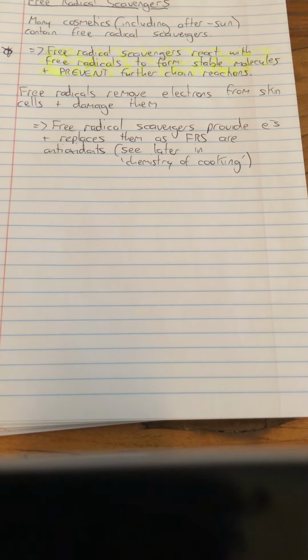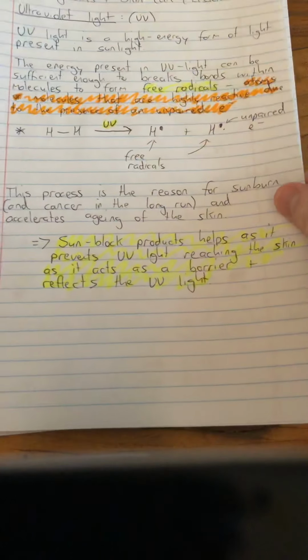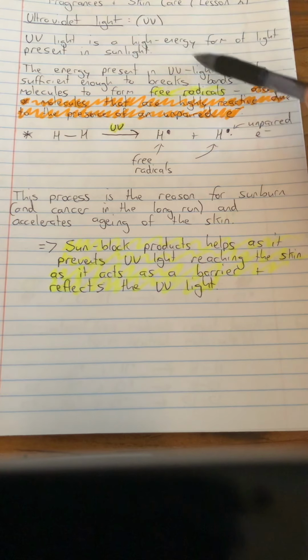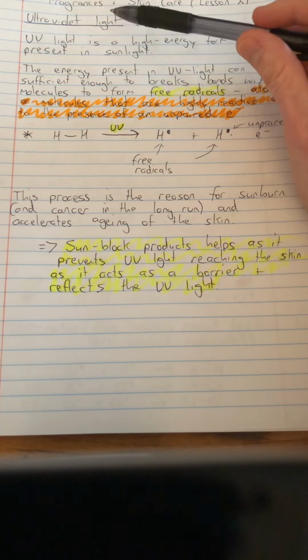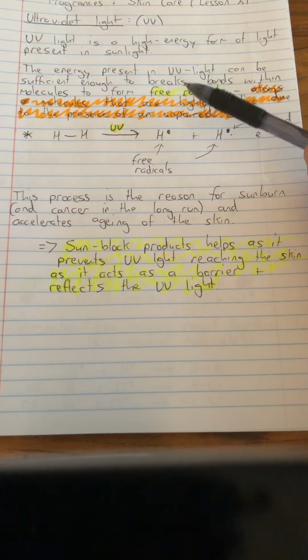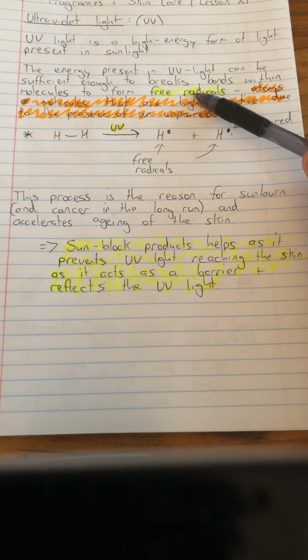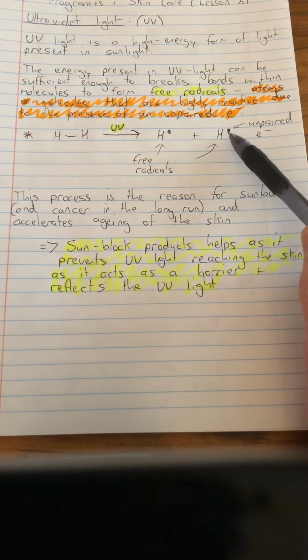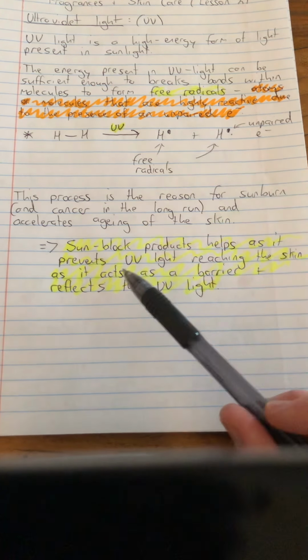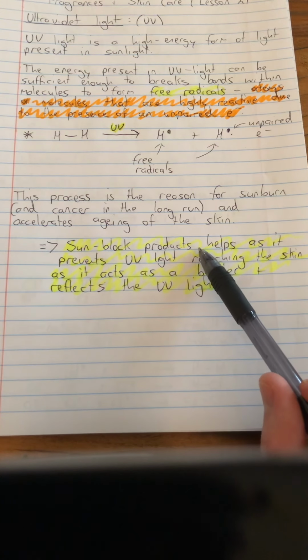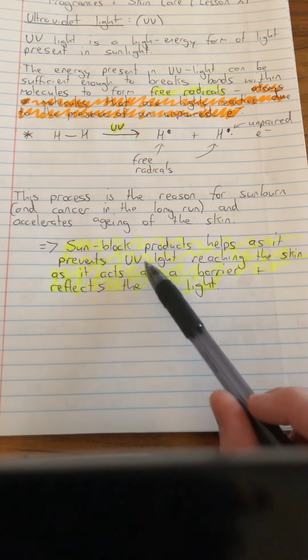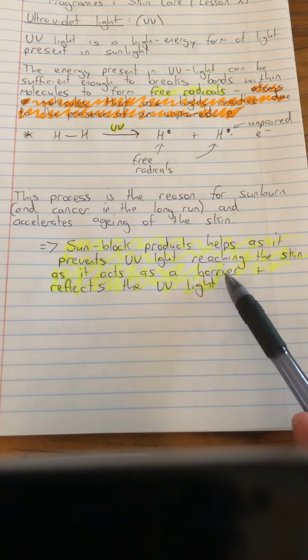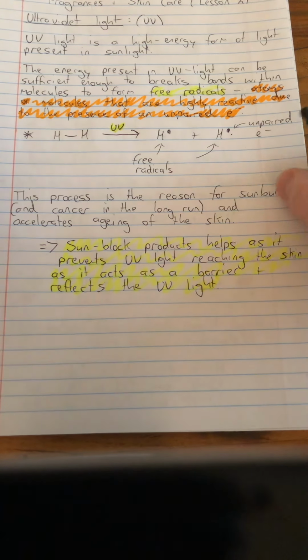Okay, so let's summarise what we've done. We have done quite a lot today. You need to know what UV light is, yeah? A high energy form present in sunlight. UV light leads to the production of free radicals, yeah? You need to know what a free radical is. Atoms or molecules that are highly reactive due to the presence of an unpaired electron, and that's how we show an unpaired electron, that wee dot, okay? We can use sunblock because it helps as it prevents UV light from reaching the skin, as it acts as a barrier and it reflects the UV light.